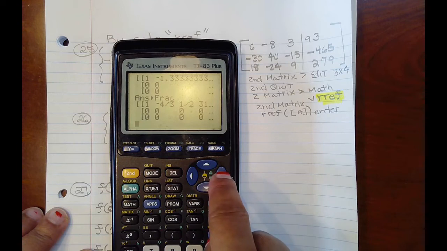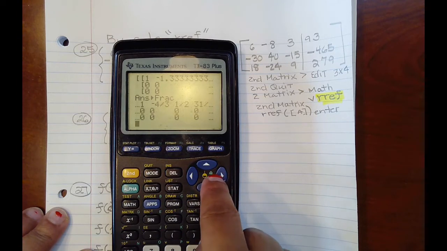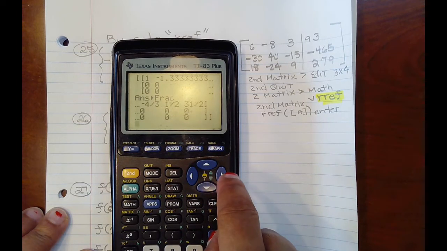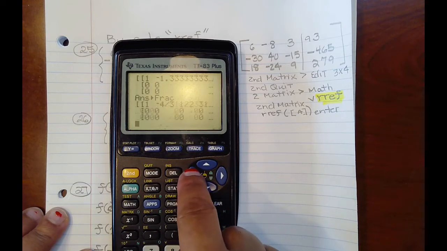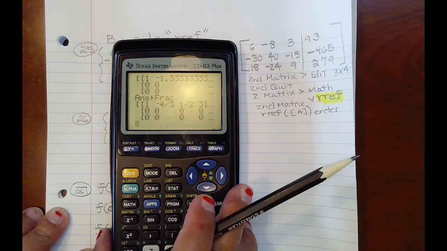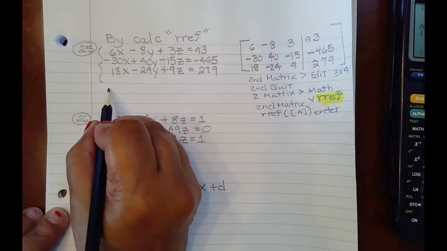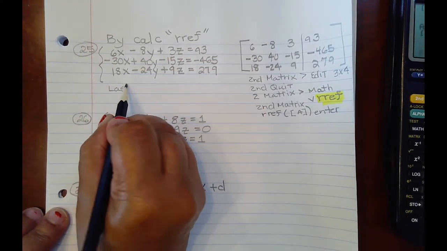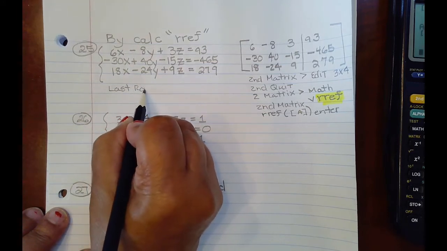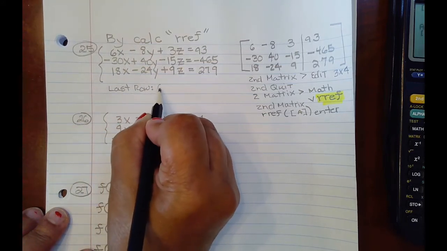So I want you to notice that the bottom row has all zeros, which means infinite solutions for this particular problem. Last row looked like this.